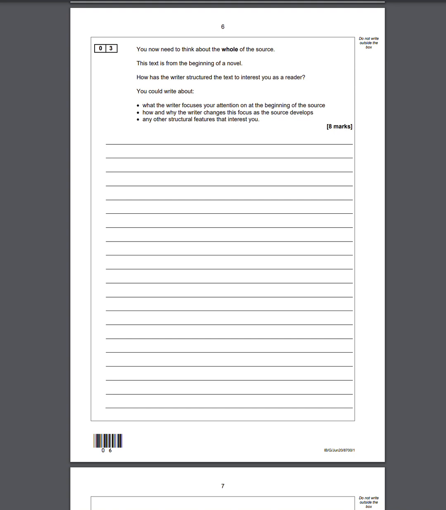Okay, and then question 3 should be put into 4 paragraphs. It should be beginning, middle, end, and then overall. Each one should have a quote or a reference. It doesn't have to be an actual quotation. It could just be a reference to a part of the text. Absolutely fine as well.